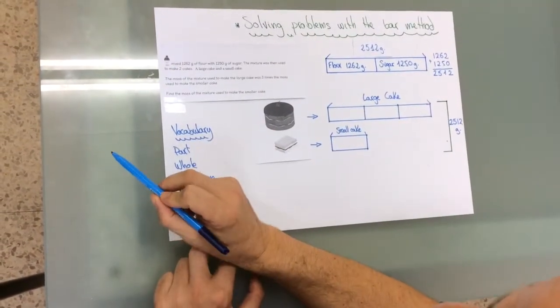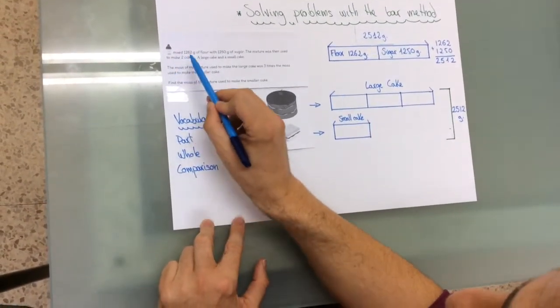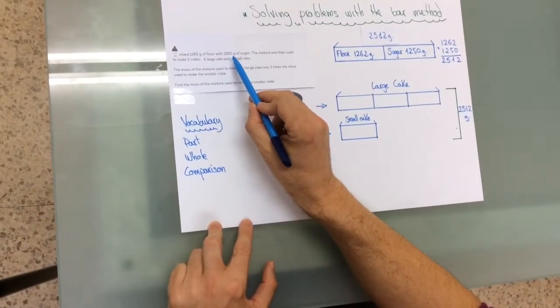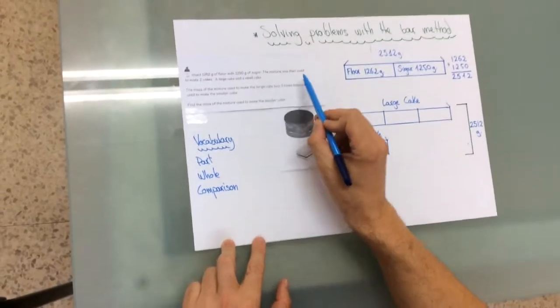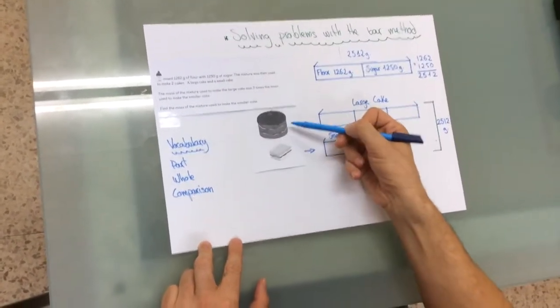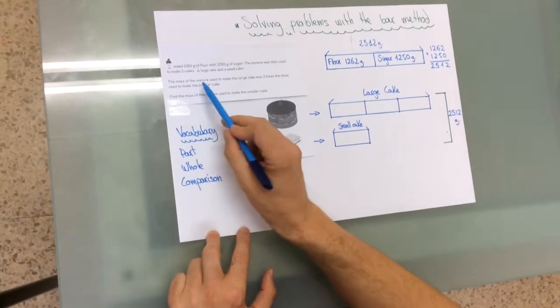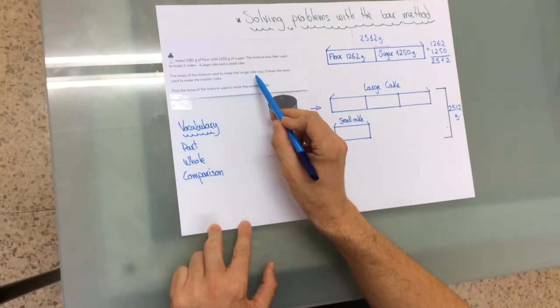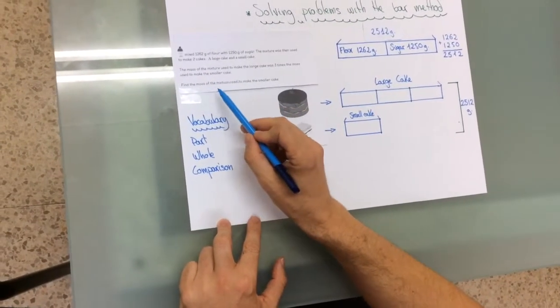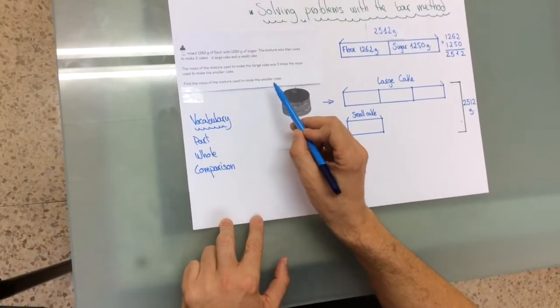Our baker here, she's mixing 1,262 grams of flour with 1,250 grams of sugar. The mixture was then used to make two cakes. We've got our two cakes here, a large one and a small cake. The mass of the mixture used to make the large cake was 3 times the mass used to make the smaller cake. Find the mass of the mixture used to make the smaller cake.